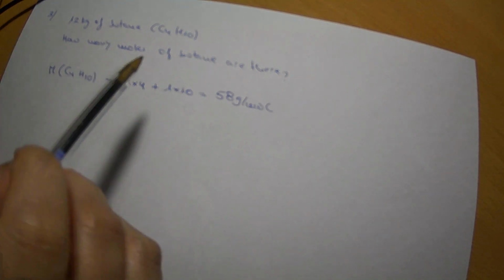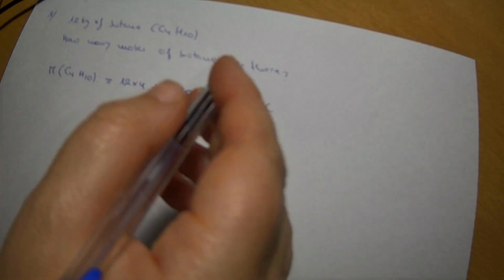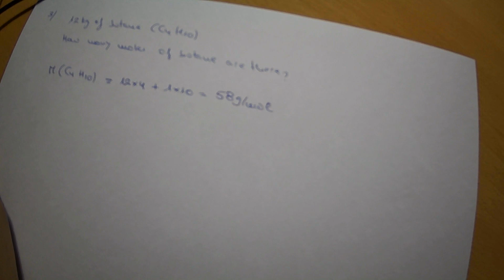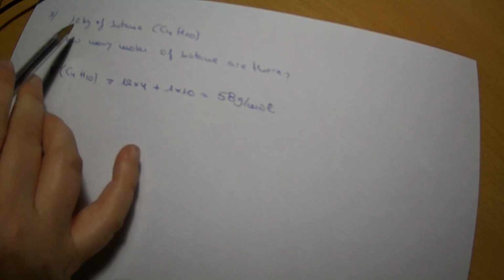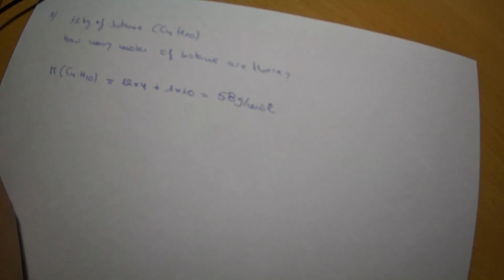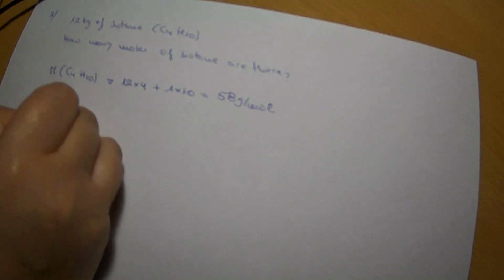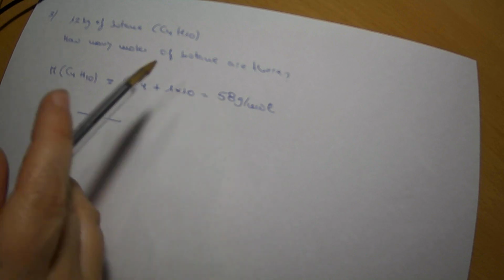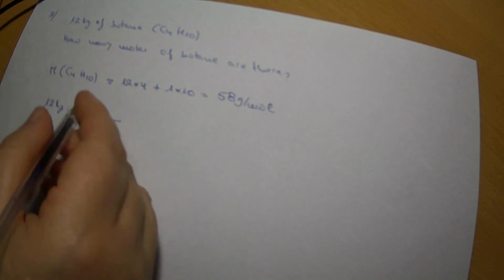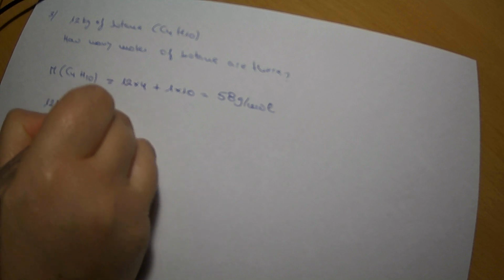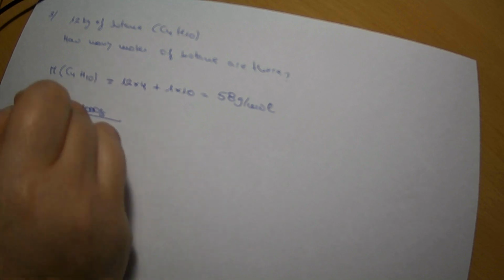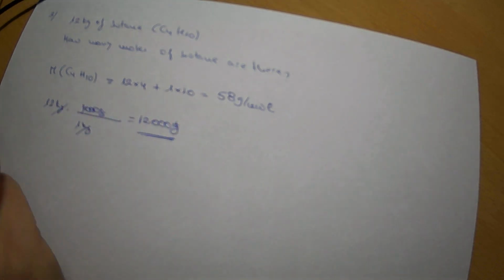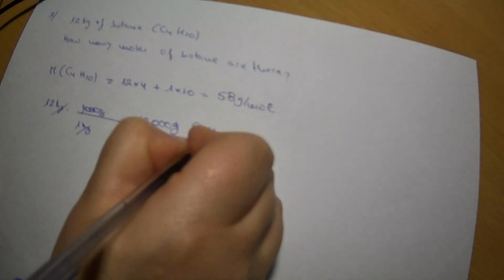Lo que significa que si tuviésemos un mol de butano, tendríamos 58 gramos, pero nosotros partimos de 12 kilos de butano. Es decir, si partimos de 12 kilos de butano, lo primero que nos tenemos que dar cuenta es que la relación entre los moles y los gramos, o los moles y la masa, está en gramos. Entonces lo que hay que hacer es pasar estos kilos de butano a gramos, que eso ya lo podríamos hacer de cabeza sin necesidad de ningún factor de conversión. Es decir, en realidad partimos de 12.000 gramos de butano.